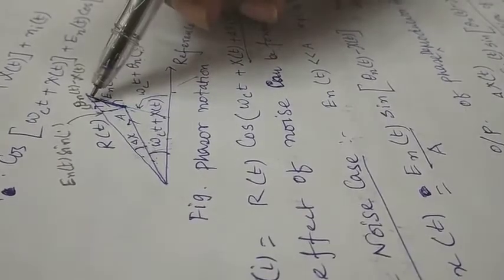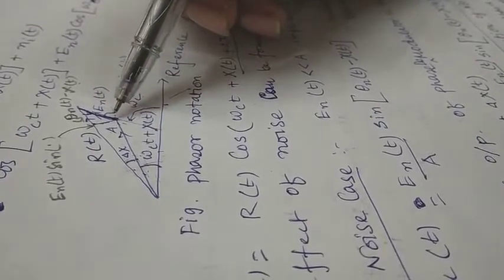Now we have to calculate this line. How will we get it? This angle is omega_c t plus theta_n(t). So what will be the angle here? It will be theta_n(t) minus psi(t). This angle will also be the difference of these two. Therefore, E_n(t) into cos of theta_n(t) minus psi(t) will give me the length of this line. Therefore delta psi(t) is this value, E_n(t) cos(theta_n(t) minus psi(t)) divided by A.